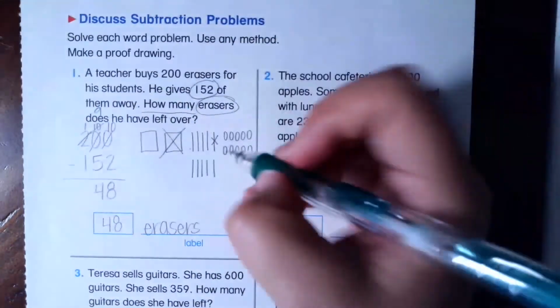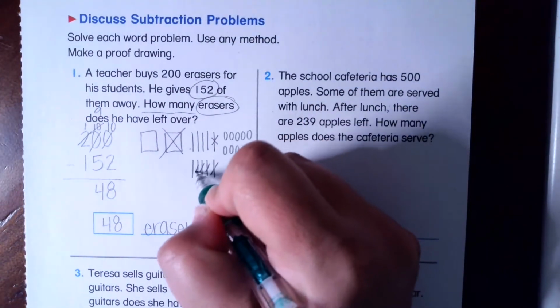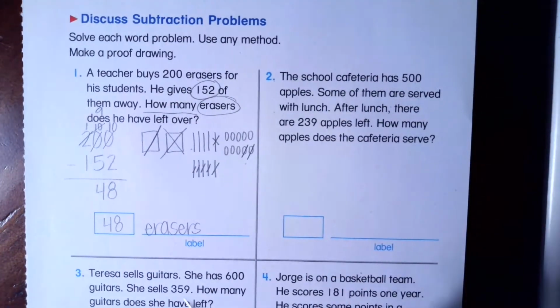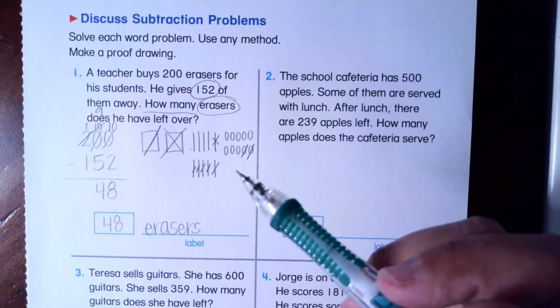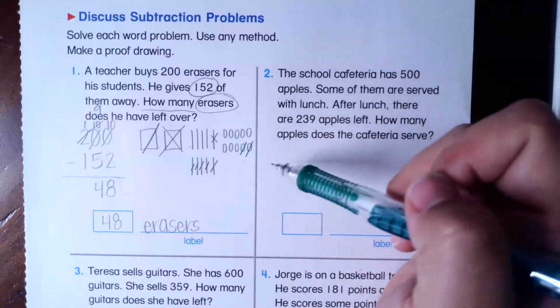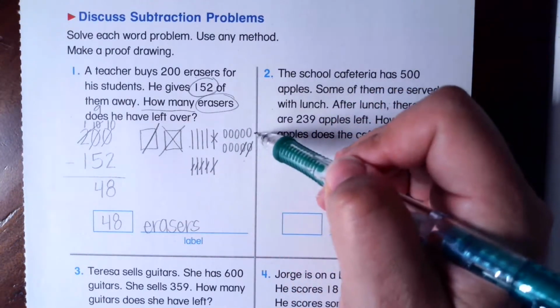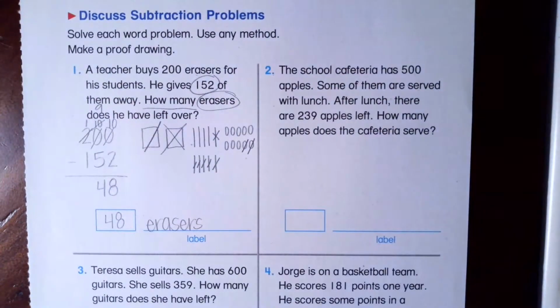I need to subtract 152. So here's 2 ones, 5 10s, and a 100. Now it doesn't matter, this one has a slash, this one has an X through it. They are both gone. So I'm going to double check that I got 48. 10, 20, 30, 40, 45, 46, 47, 48. So we did indeed get the correct answer.